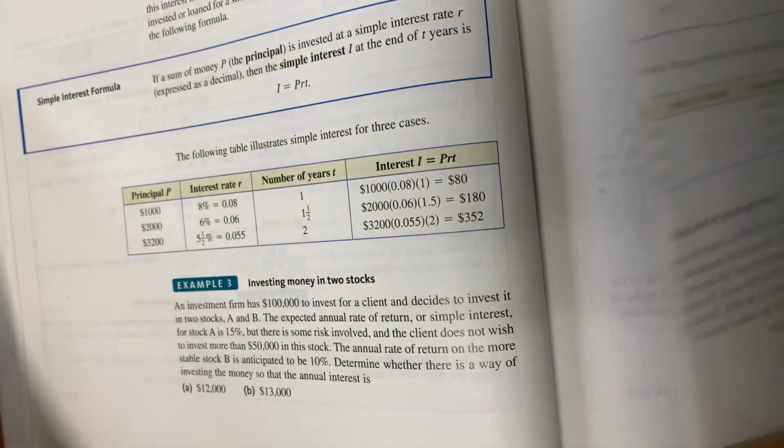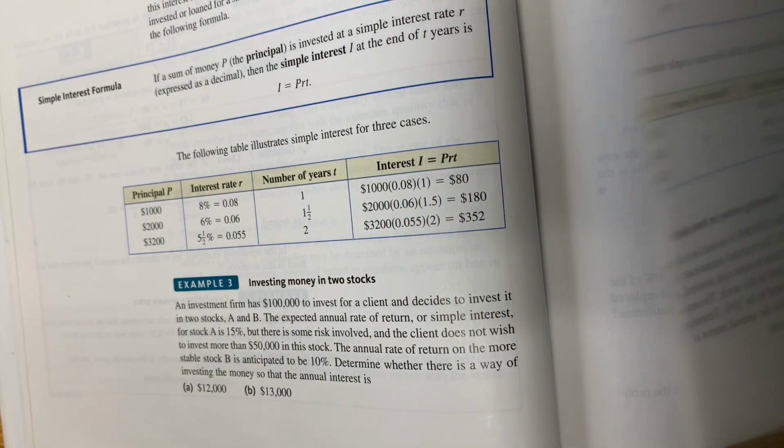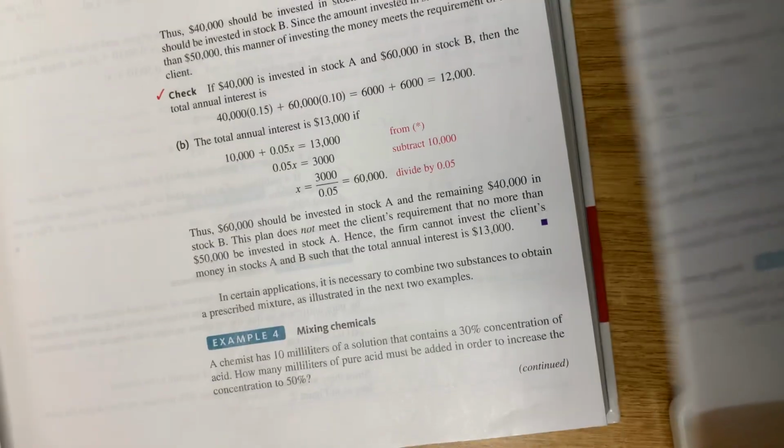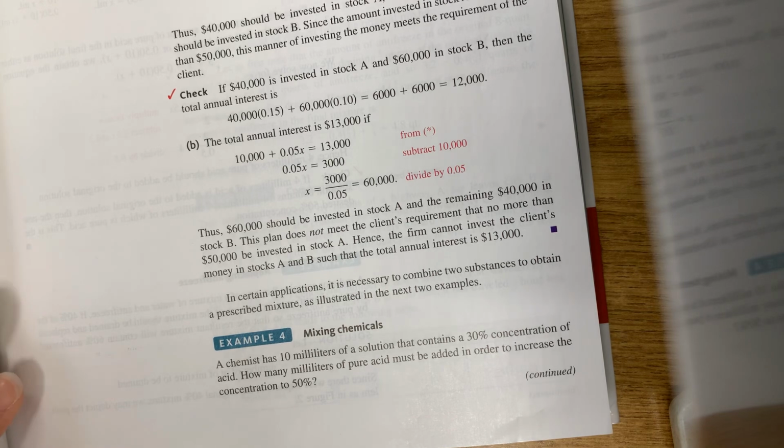Okay, example 4. This is kind of a long lesson, guys. I apologize for that. So example 4 is down here at the bottom, mixing chemicals. In this one, I feel like these are fairly confusing, but they give you some pictures that I think help a ton. So I will move over to that in a second.